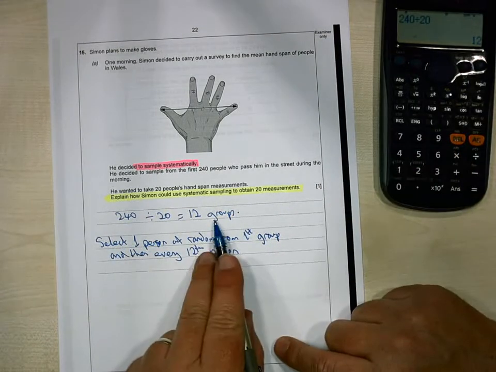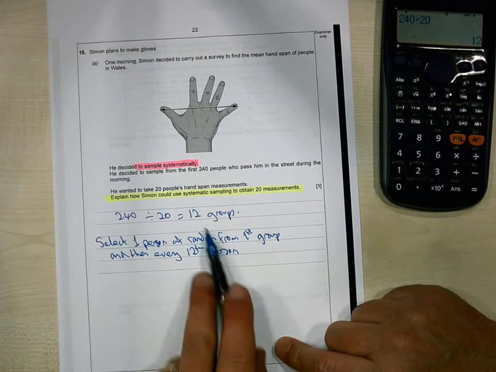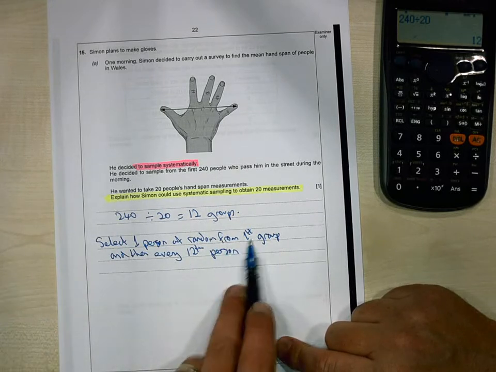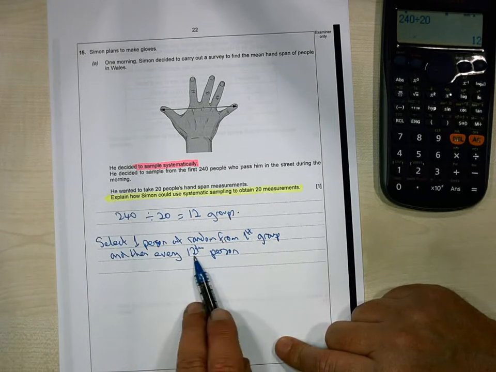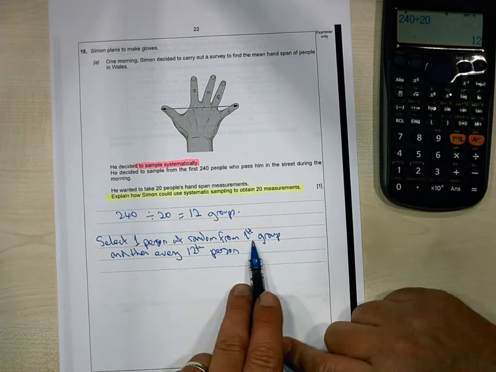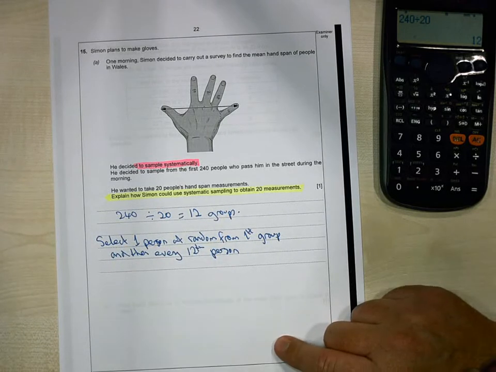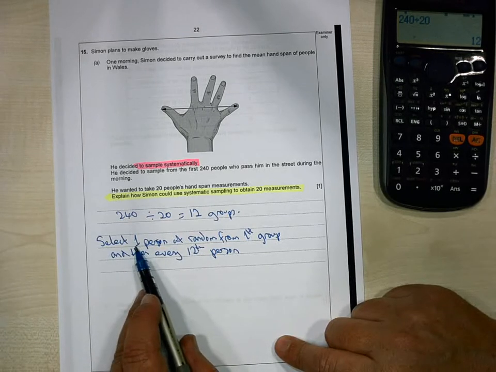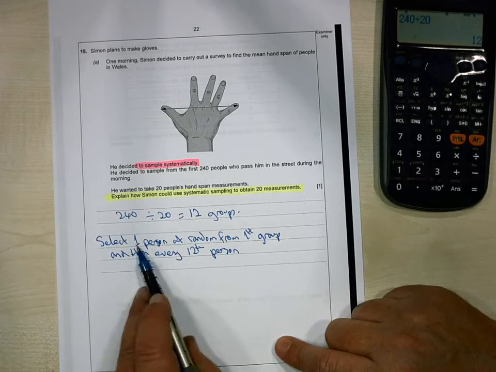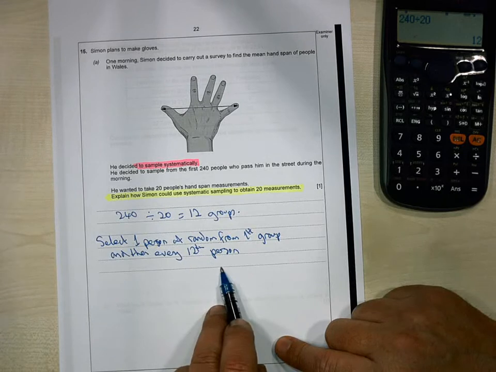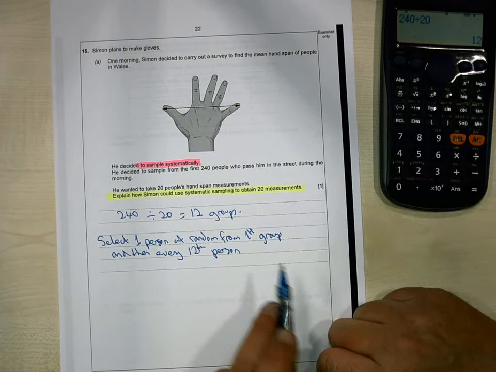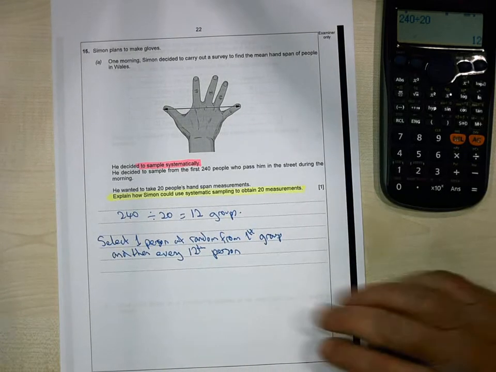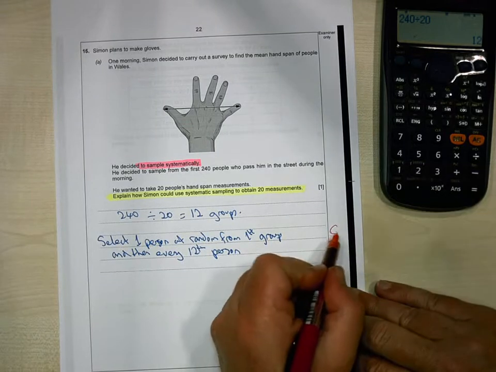So to get that mark, you have to do that division to find out how many people you're going to stop. So you're going to count every 12th person, but in the first group of 12, the first person is picked at random. So if the first person was the 4th, you'd ask the 4th person, then every 12th. So it'd be the 4th, the 16th, the 28th, etc., etc. 1 mark for that.